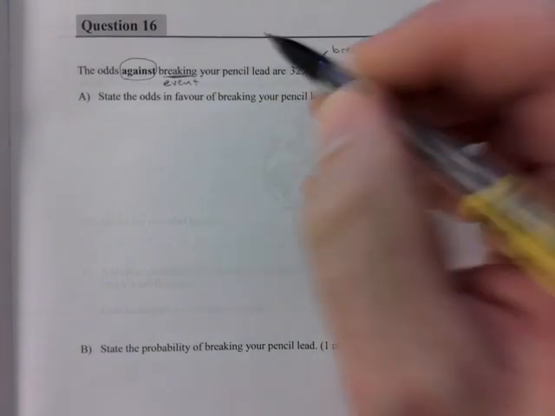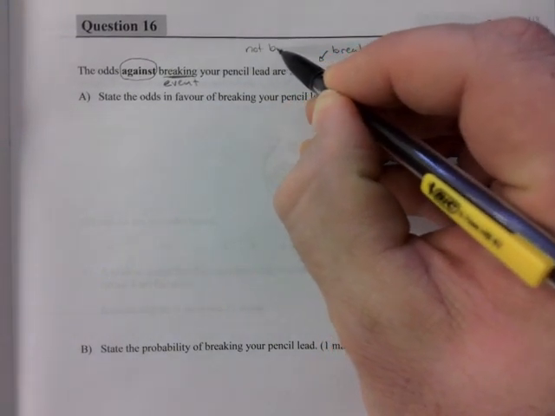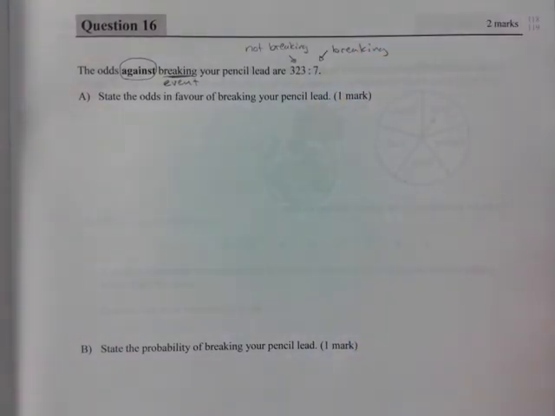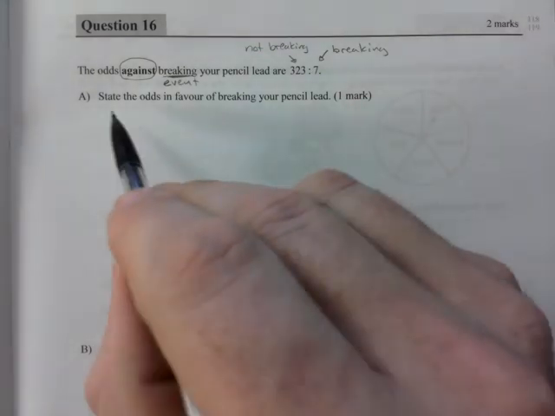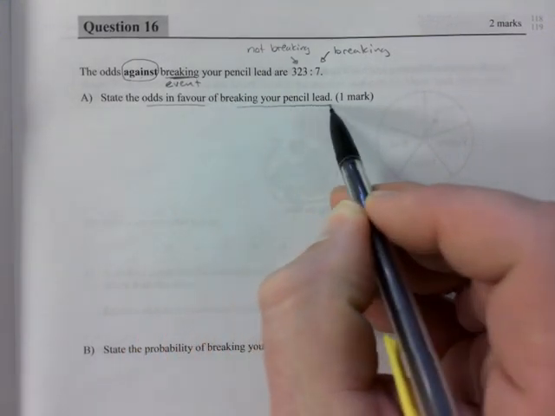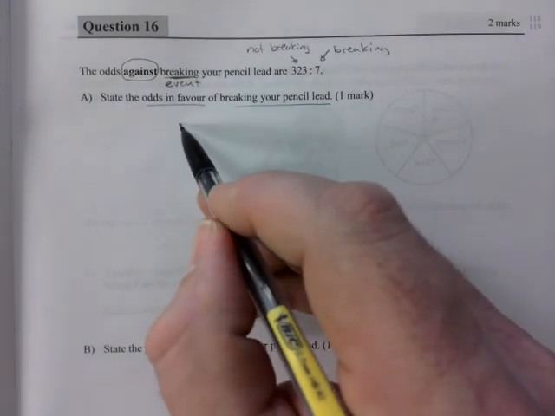So this is not breaking. You got to be very careful how you read these ones. Okay. All right. State the odds in favor of breaking your pencil lead. So this is as easy as flipping it, right?